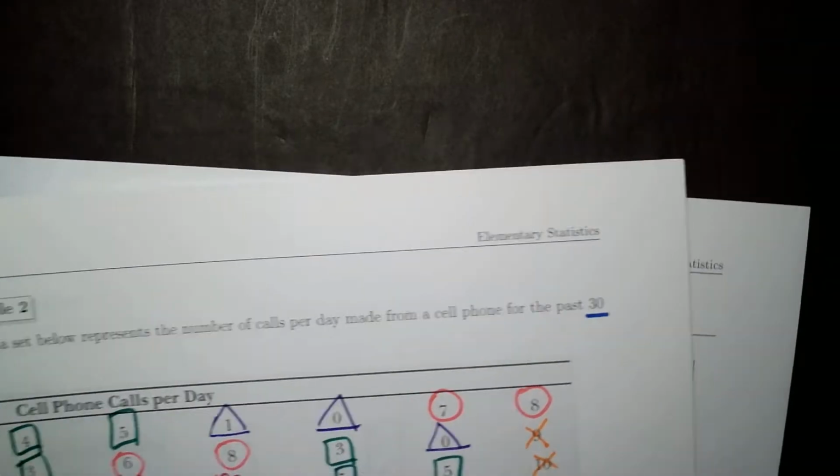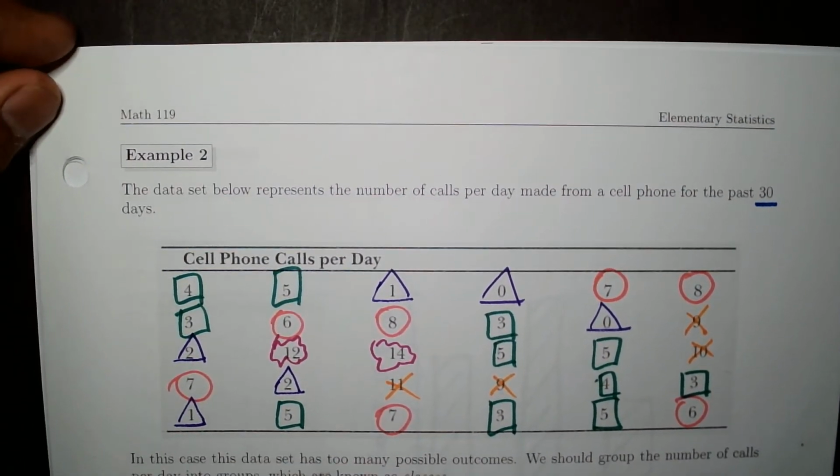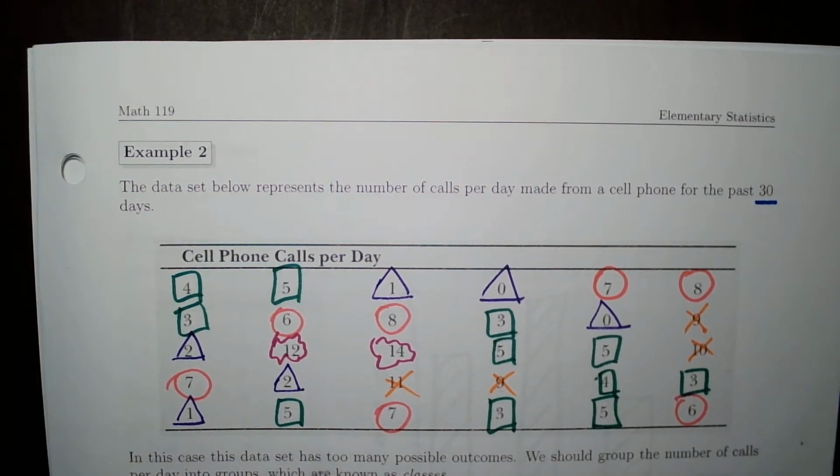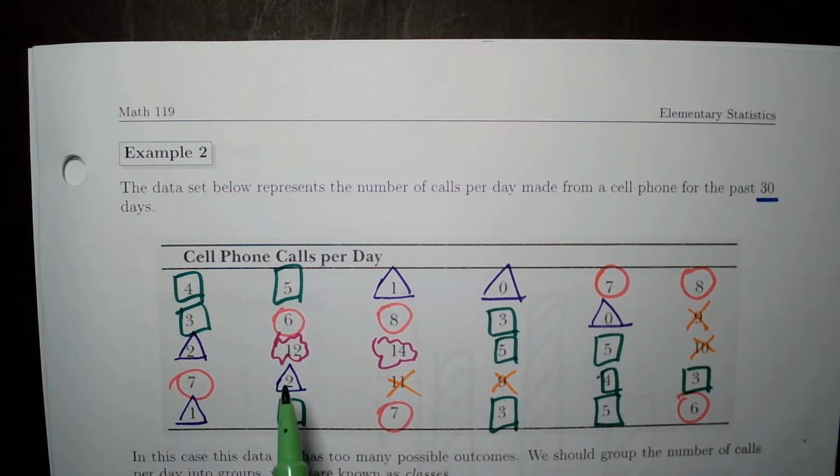But what about when we have too many outcomes? For example, the data set below represents the number of calls per day made from a cell phone for the past 30 days. For example, the first day of the month and then the last day of the month. Let's say we are in April, which has 30 days. So on the first day, 4 calls, 5 calls, 1 call, no calls, 7 calls, 12 calls, 14 calls.